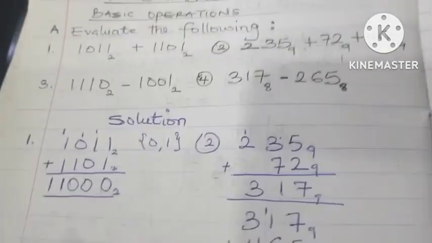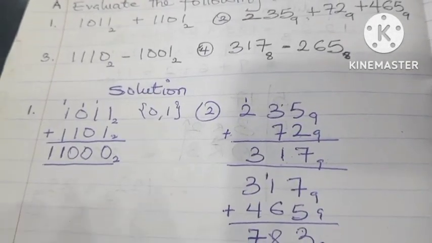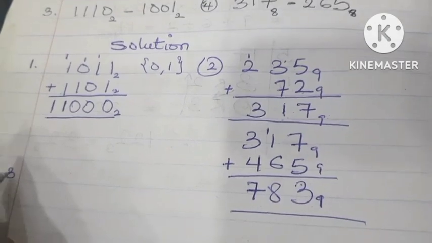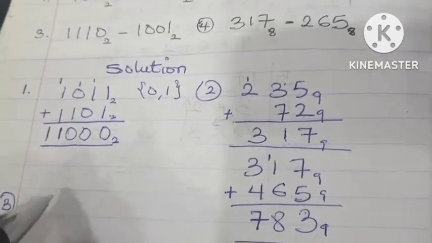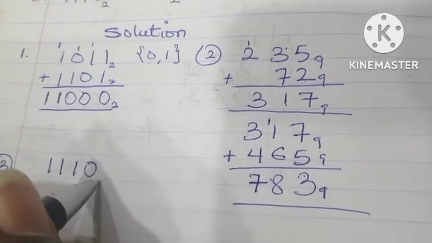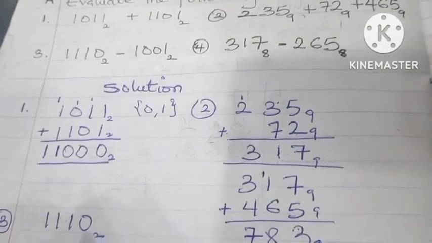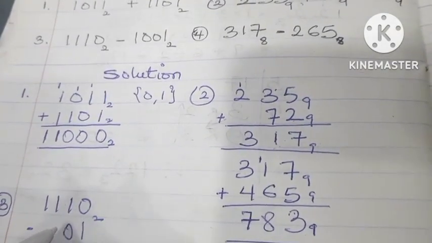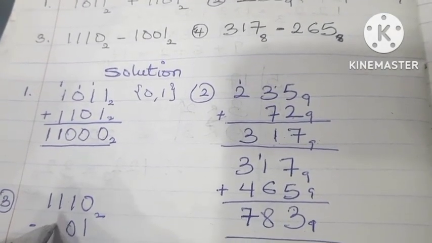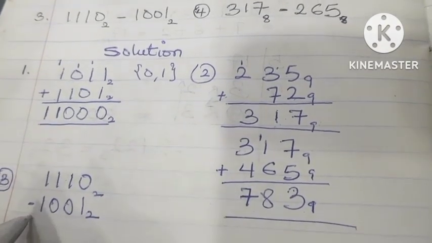So I'm moving to the third one now. The third and the fourth question is on subtraction. So the third one, number 3, we have 1, 1, 1, 0, which is in base 2. And from this, we are taking away 1, 0. I'm writing from the back. It's advisable to write it from the back. 1, 0, 0, 1. Still in base 2.